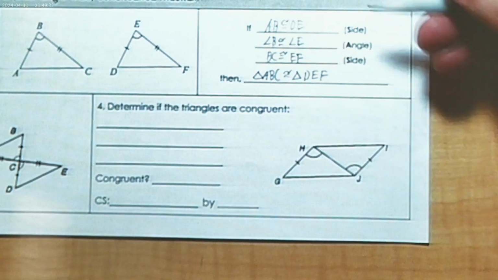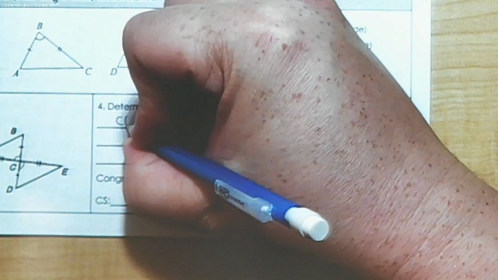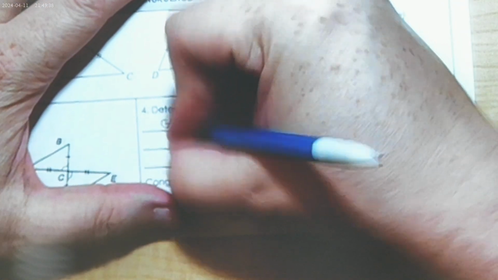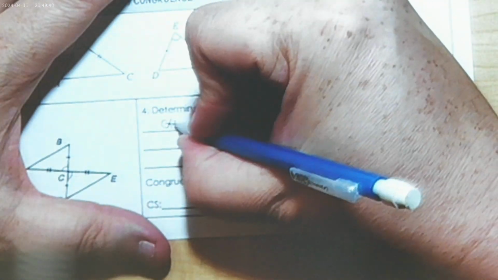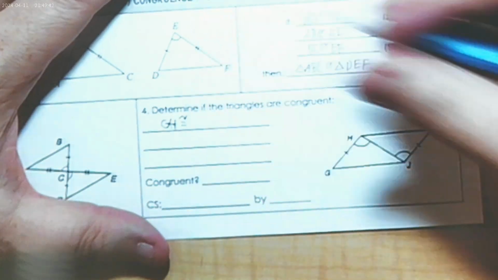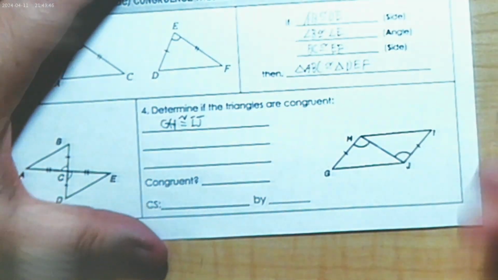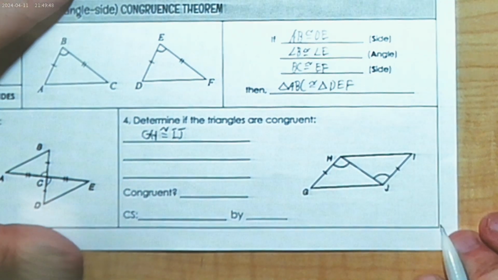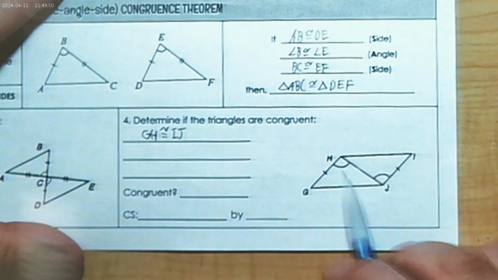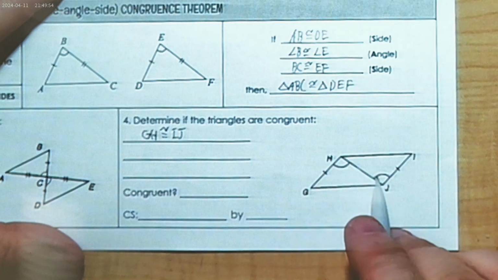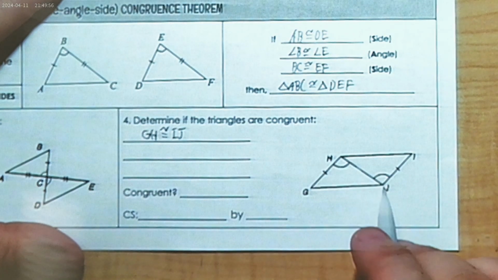So determine if the angles are congruent. Well, I see first of all that side GH is congruent to IJ. I caught myself there. I also see that angle H is equal to angle J because that's what the little loop here means.